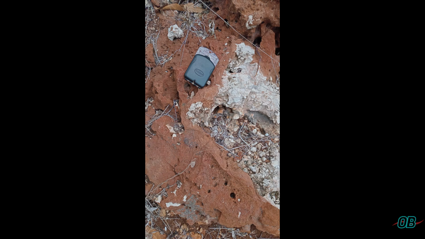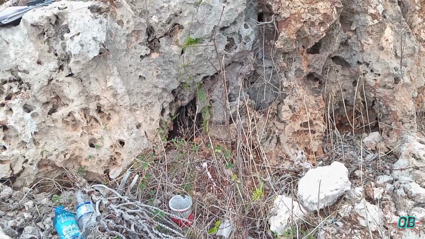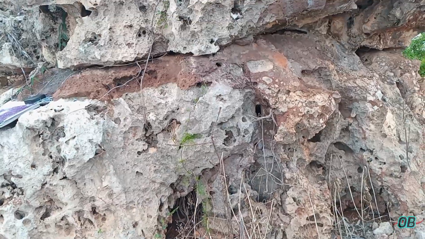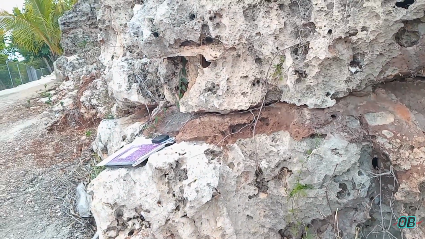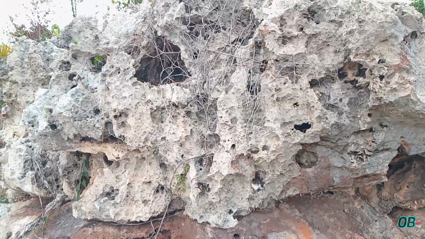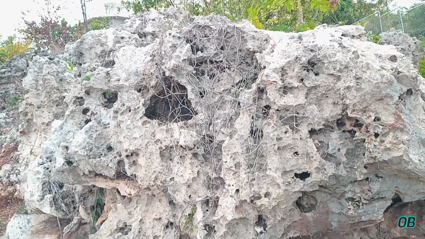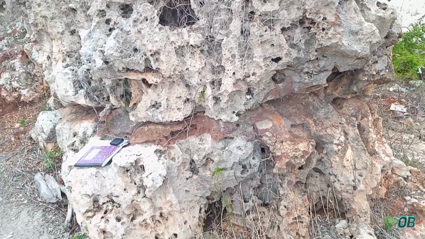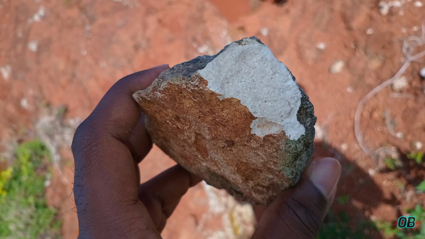Here is a video representation of same. Now again, if bauxite is formed on the surface as the majority of the literature expresses, why are we seeing this representation in the field?